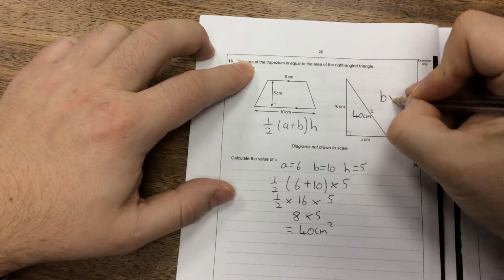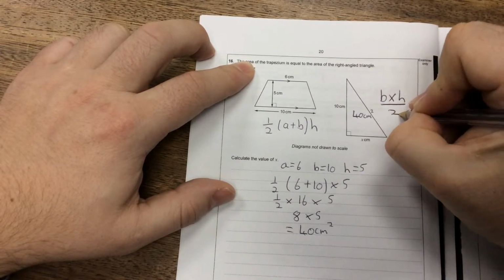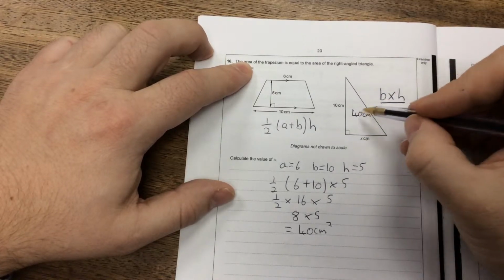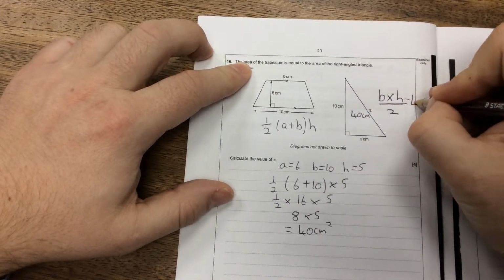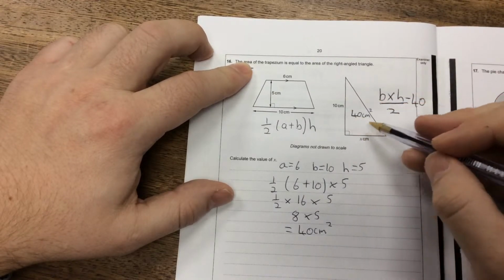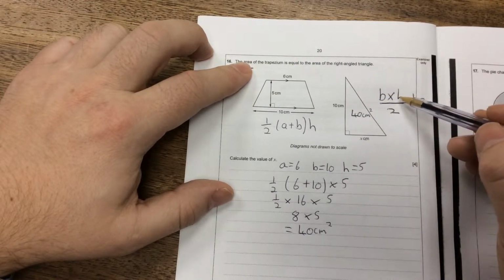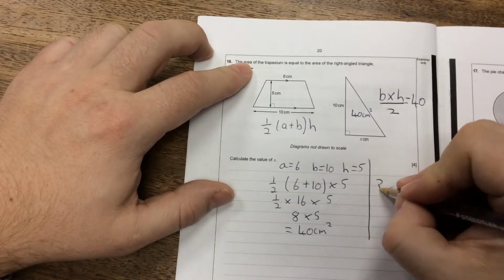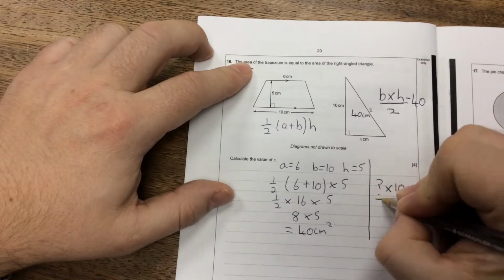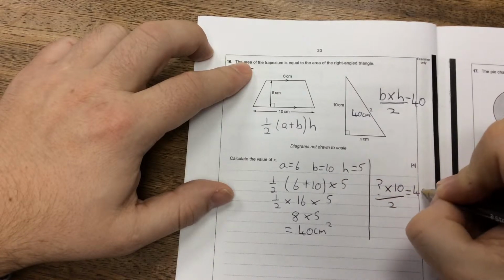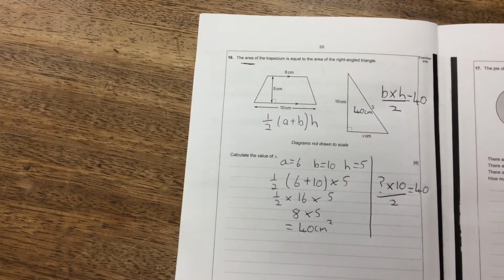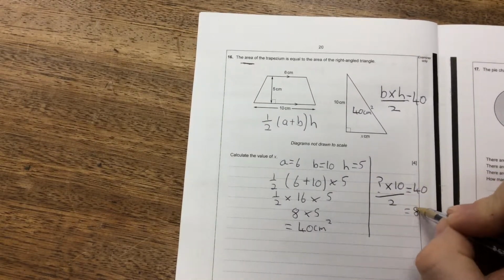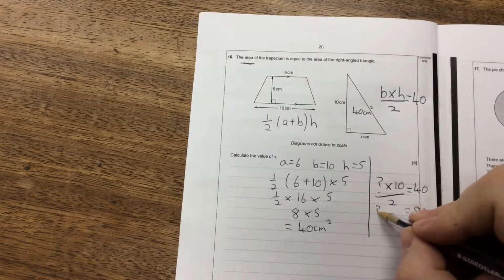You should remember the area of a triangle is base times height divided by 2. So what we've got to do now is find this base. Because the answer is 40, base times height divided by 2 is 40. The height is 10, so we're looking at something times 10 divided by 2 is 40. Because you've got to divide it by 2, the opposite of divided by 2 is times 2. So 40 times 2 is 80.